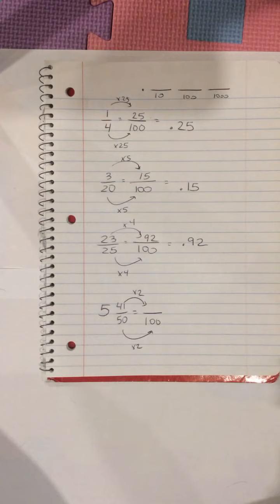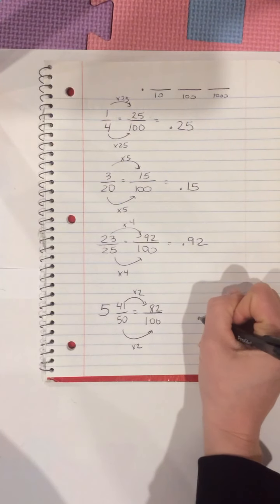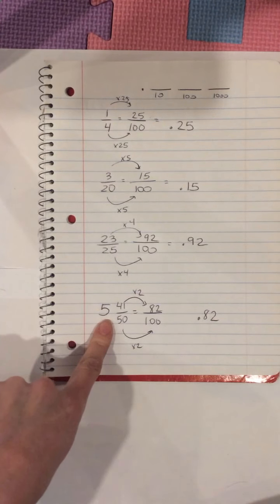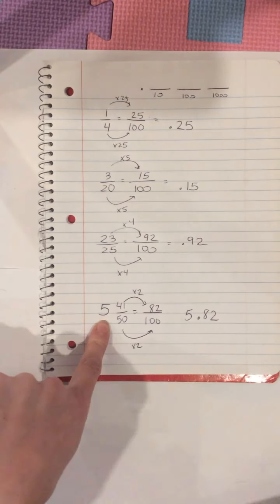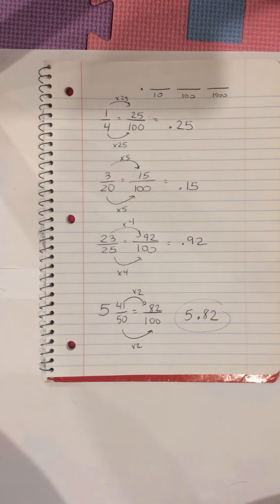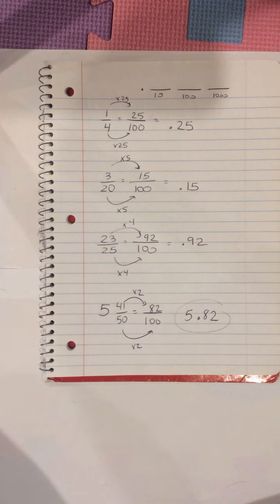Multiply the top by 2. And we're going to 82 hundredths. So 82 hundredths is like this. Don't forget about your 5. It's 5 wholes, 5 ones. So that would simply go in the ones place. Your decimal would be 5 and 82 hundredths. 5 and 82 hundredths, or 41/50.